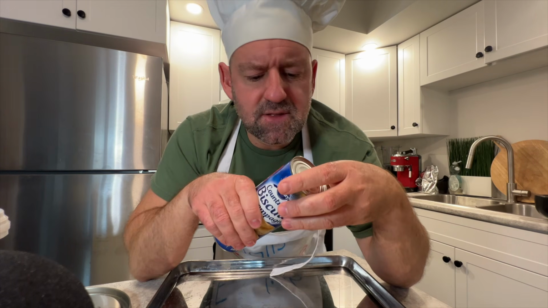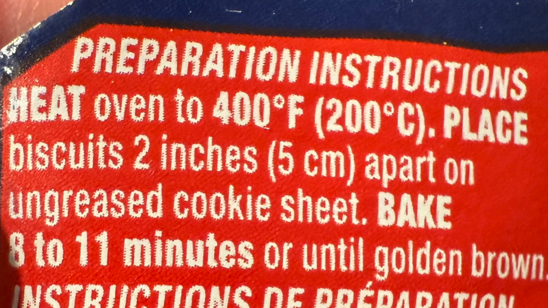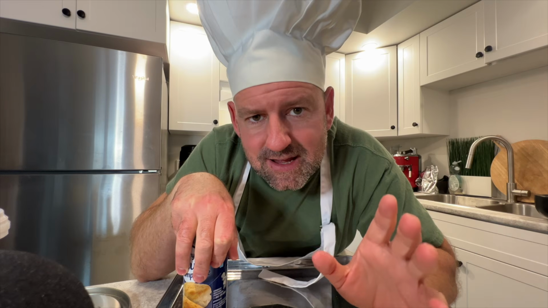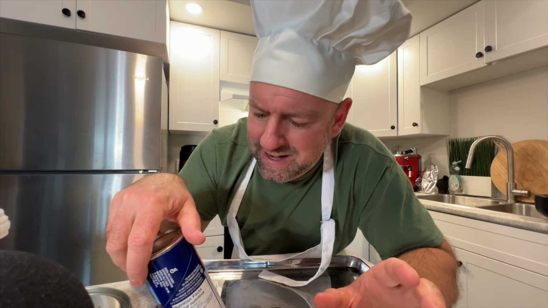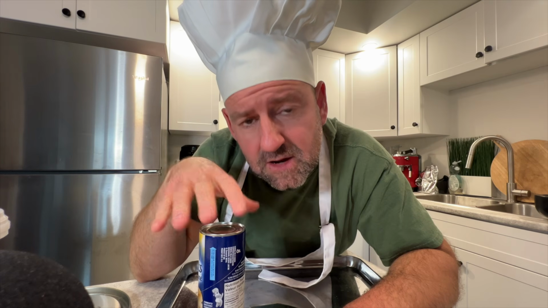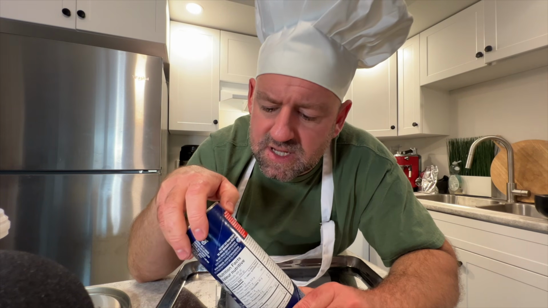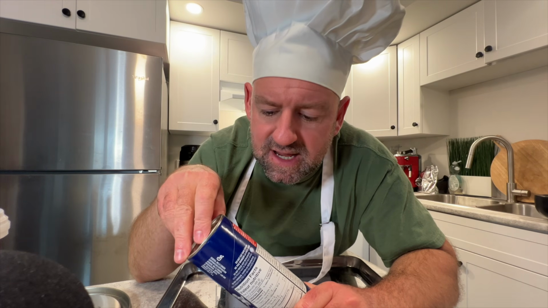So you can see here the instructions, right? It says preheat the oven to 400 degrees. That's Fahrenheit. 400 Fahrenheit is 200 Celsius. Here in Canada and the US, all the ovens and all the recipes use Fahrenheit. Okay, so that's what it says, 400 Fahrenheit. So I did that. My oven is finished preheating.